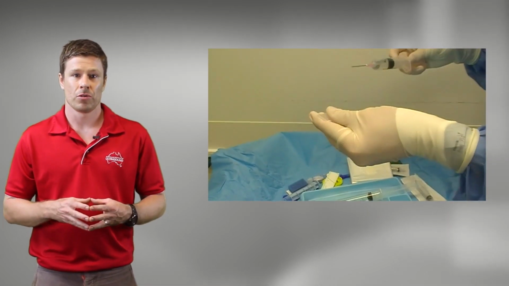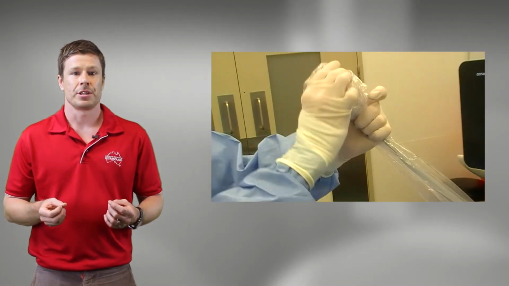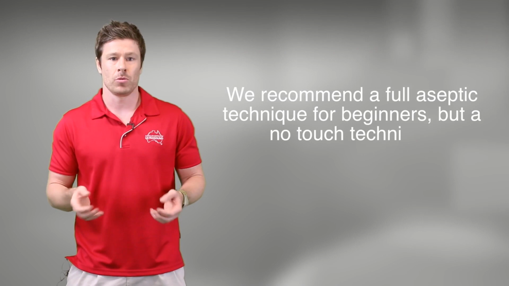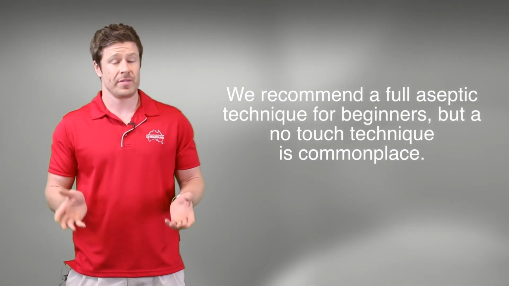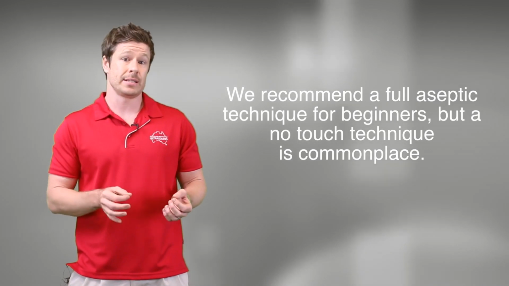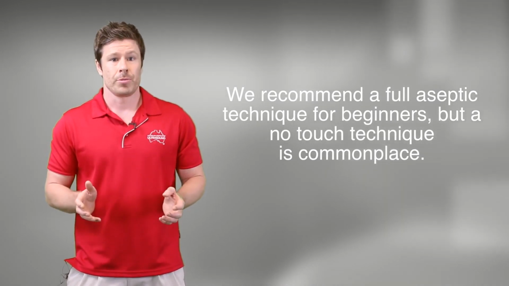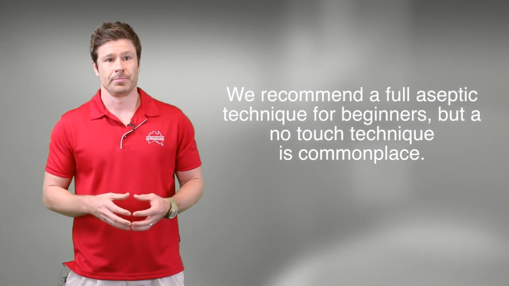With sterile gloves on, draw up your local anaesthetic and place on your dressing tray. Put the sterile probe cover onto a high-frequency linear array probe. In principle, a no-touch technique can be used. However, a probe cover is recommended as the needle enters the skin very close to the ultrasound probe. For demonstration purposes, a full aseptic technique has been used here.